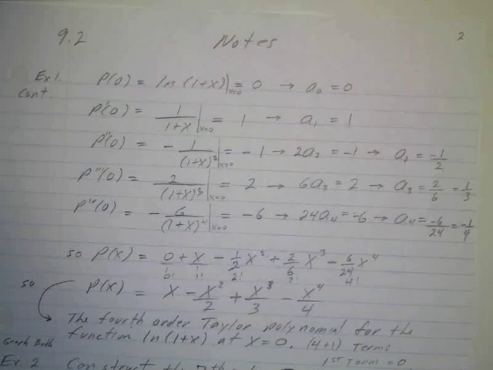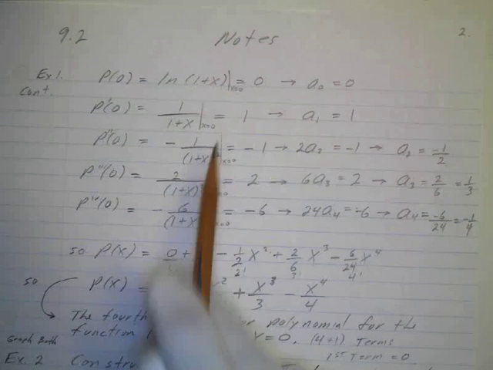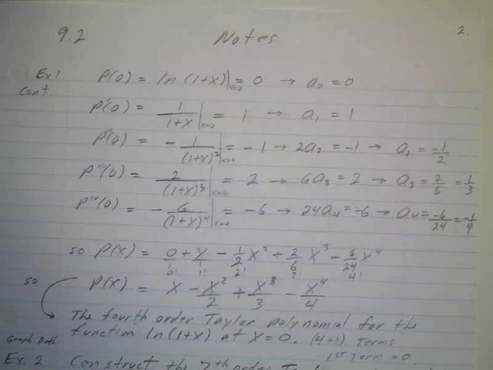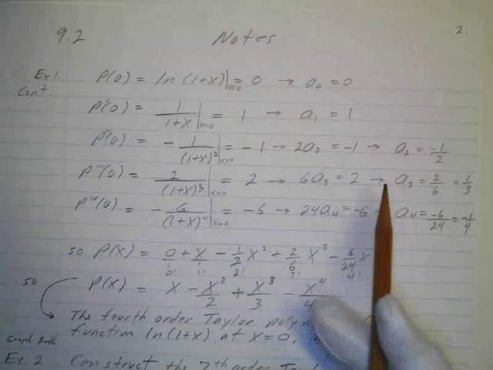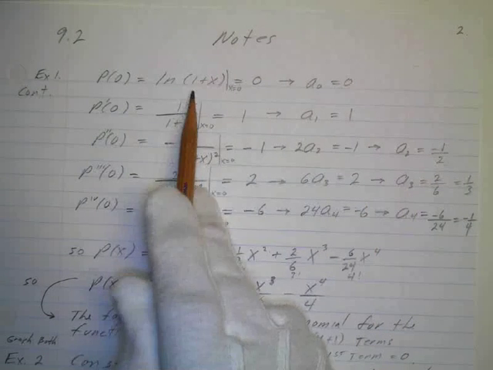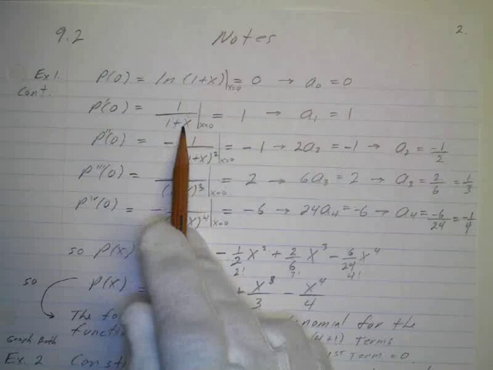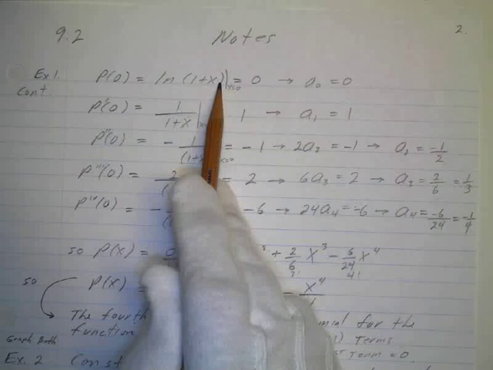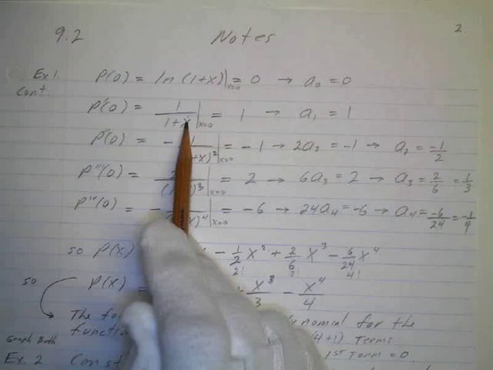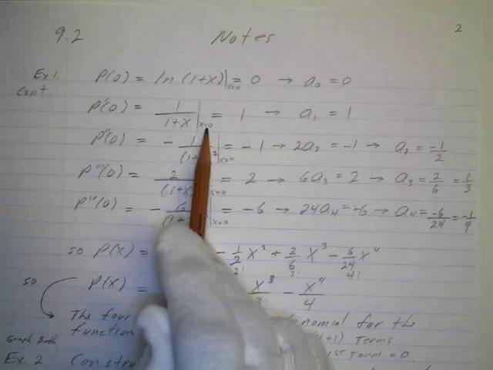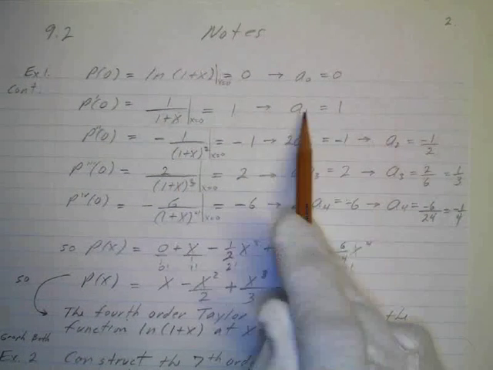So if we take our derivative, in this case, before in our exploration when we were given the derivatives, now we're going to derive those, or take the derivatives and come up with those. So the first derivative of this will be 1 over 1 plus x, natural log, that's 1 over u du, and the du would be 1. So that's just going to be 1 over 1 plus x, at x equals 0, that's just going to be 1. And that equals a sub 1.